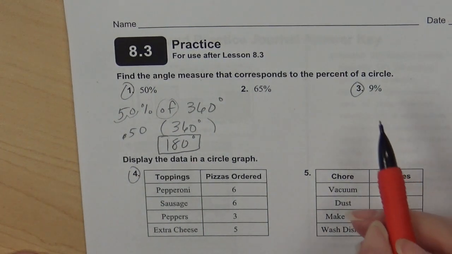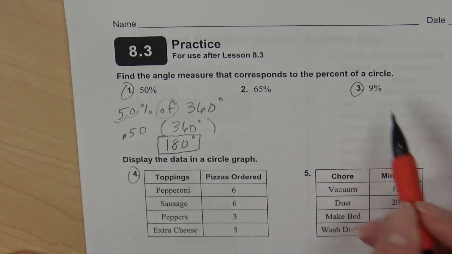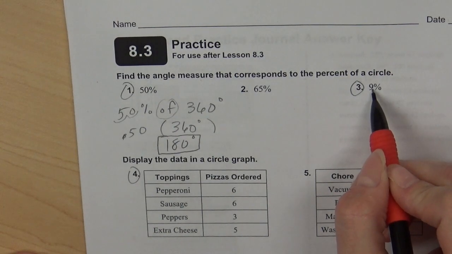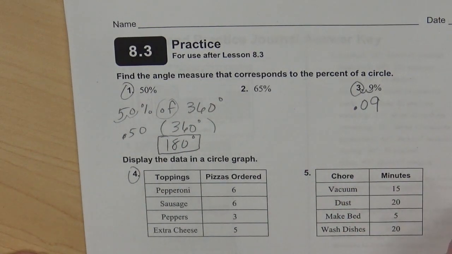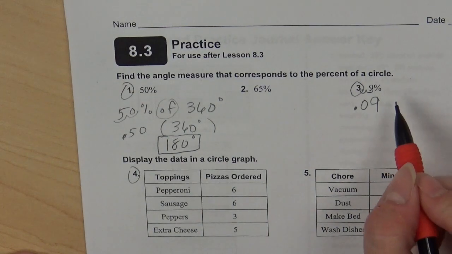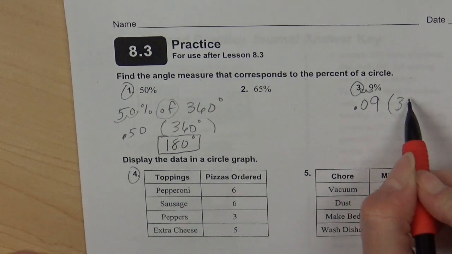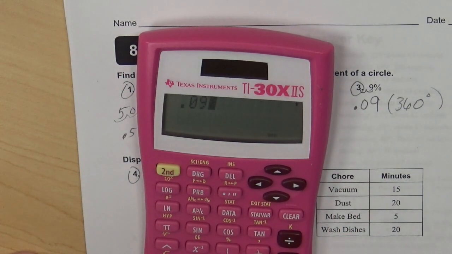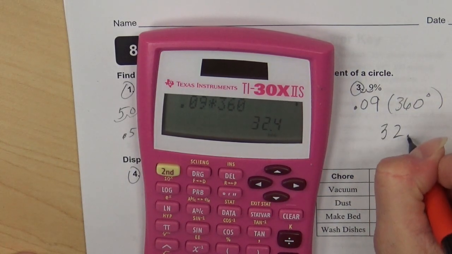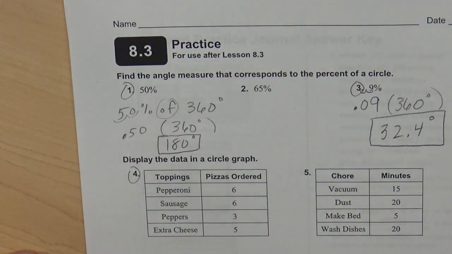Number 3, I'm given 9%. Again, I'm going to convert this to a decimal and multiply it by 360. This time, remember you have to move your decimal back 2 places, so it's going to become 0.09. It's not 0.9, it's going to be 0.09, because you have to divide that by 100. Then multiply that times 360 degrees. So 0.09 times 360 gives me 32.4 degrees. That's my answer to number 3. That's how you'll do a problem like that.